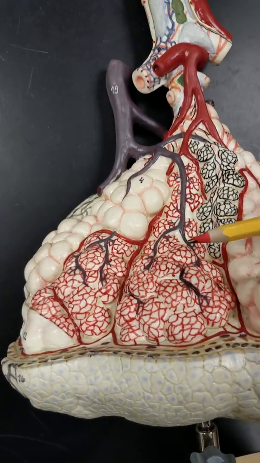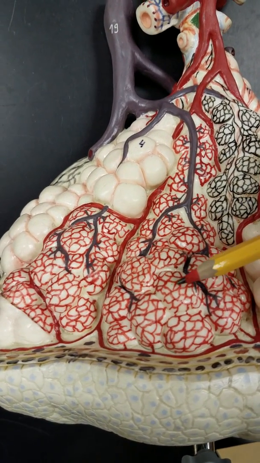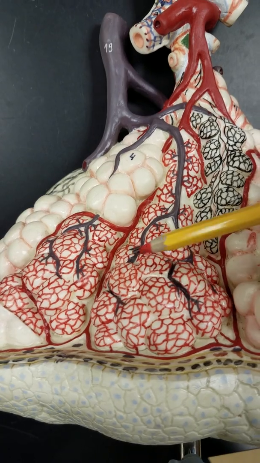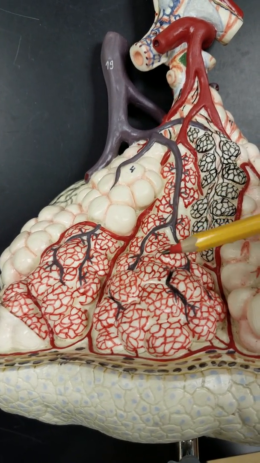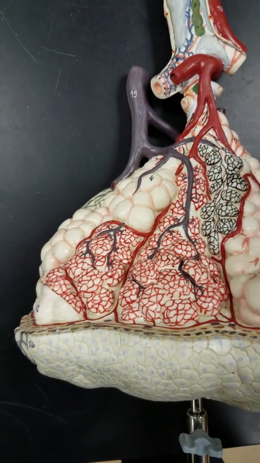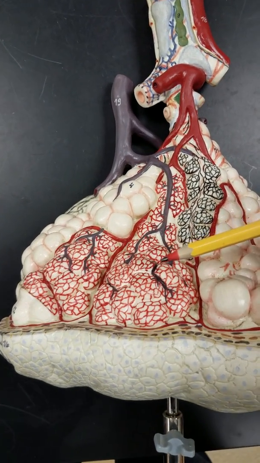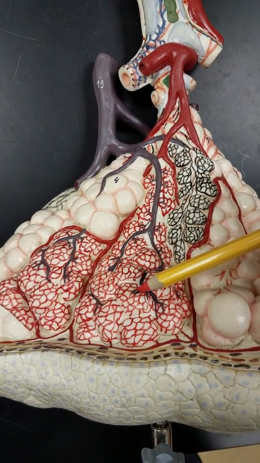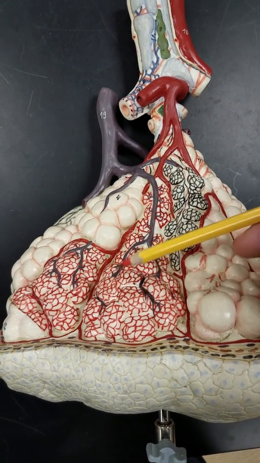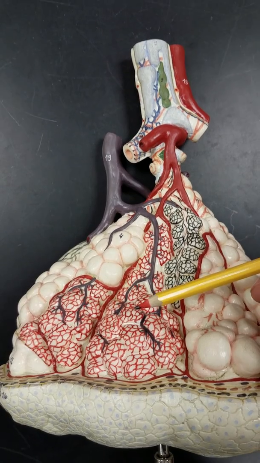And you can see wrapping around the alveolus are capillaries. All of these alveoli are going to be surrounded by pulmonary capillaries, and this is where external respiration takes place, gas exchange between the alveoli and the pulmonary capillaries. Now, the capillaries are fed by the arteries and veins.